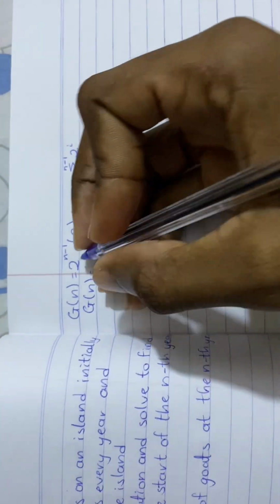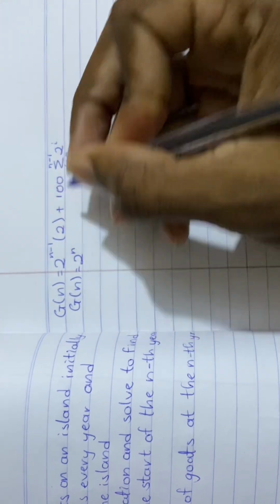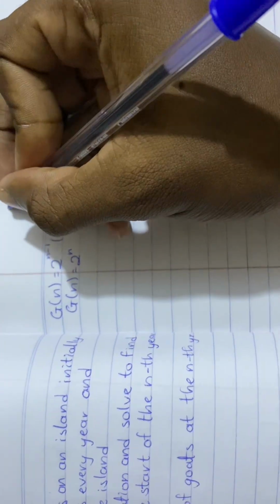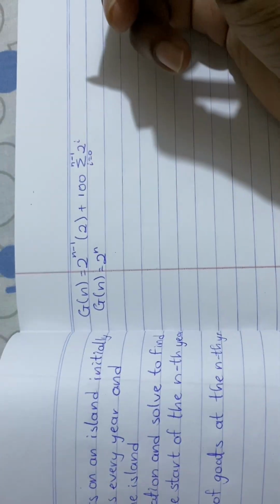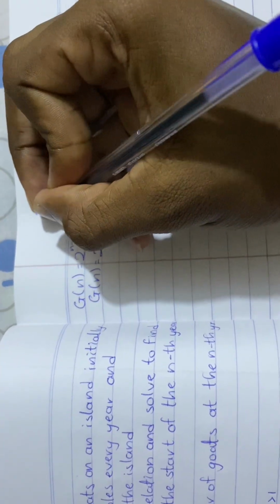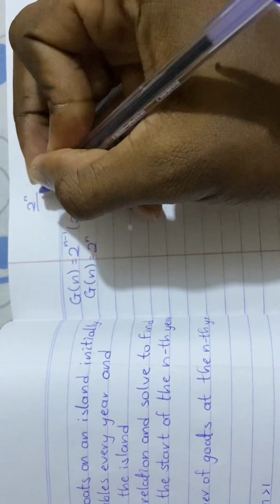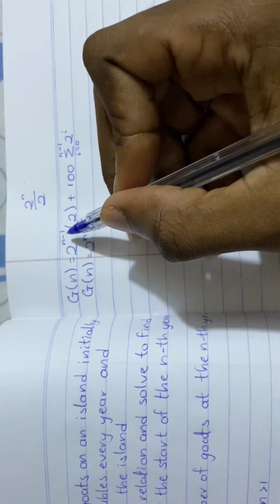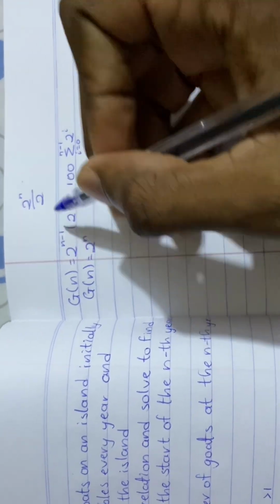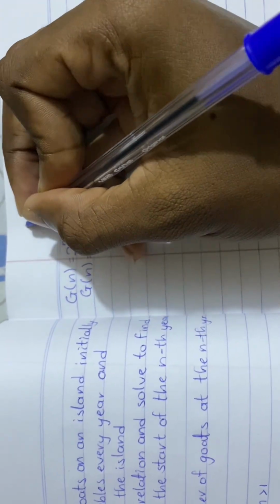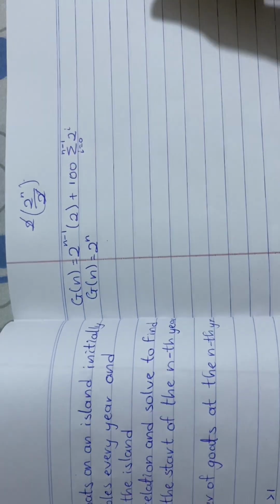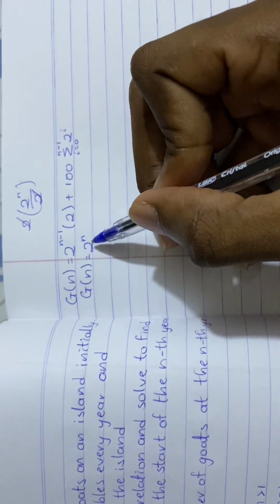This is equal to 2 to the power of n, because we'll get 2 to the power of n divided by 2. We know that when we are subtracting, we divide, multiplied by 2. So these 2 will cancel, leaving us with 2 exponents n.